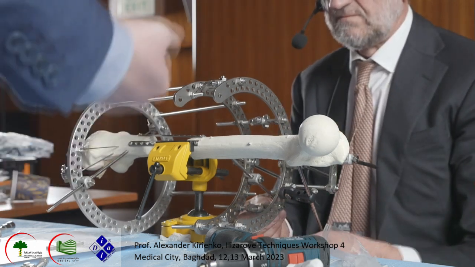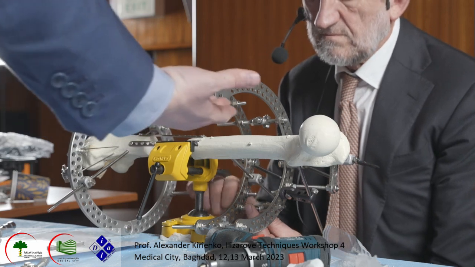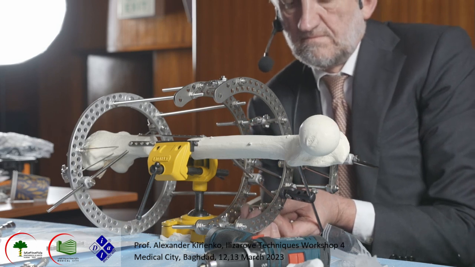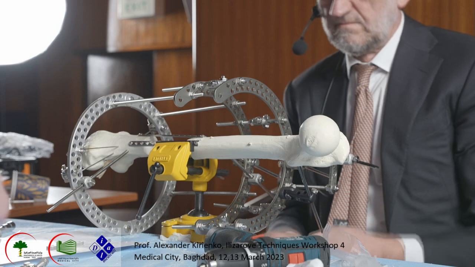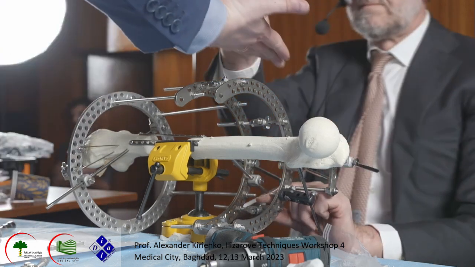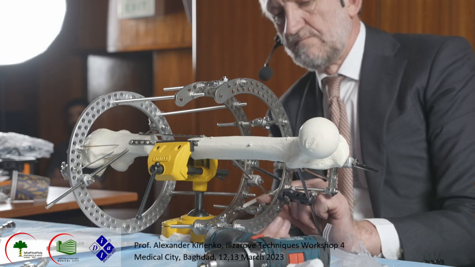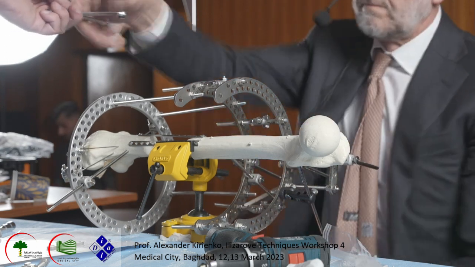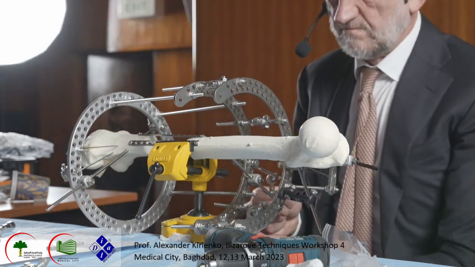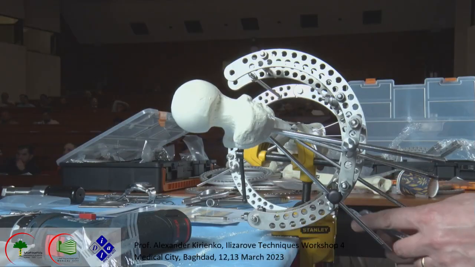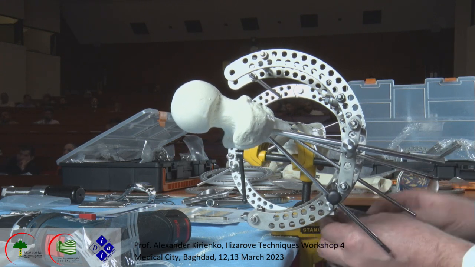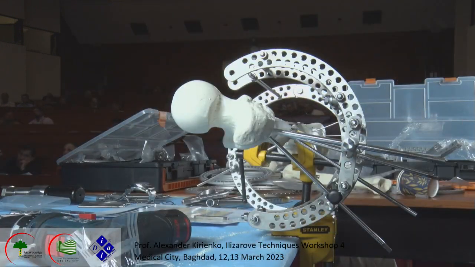Okay. One nut. Okay, this system is much more stable. 4 rods connect them, and this way I show you how we control the lengthening and correct the deformity during lengthening if it's created.